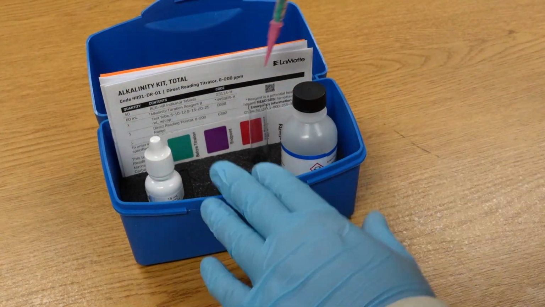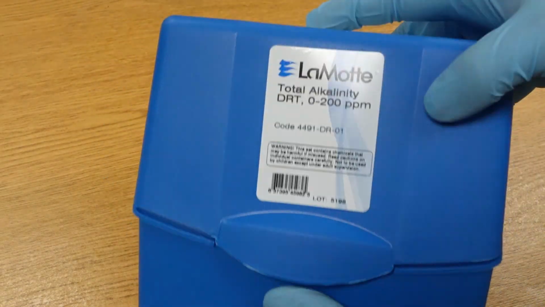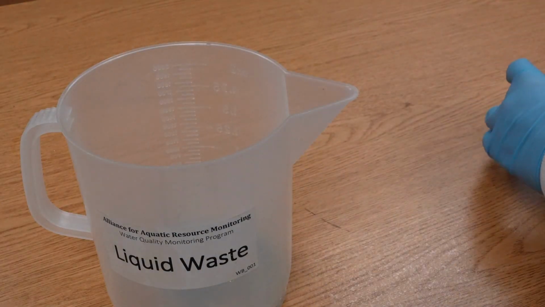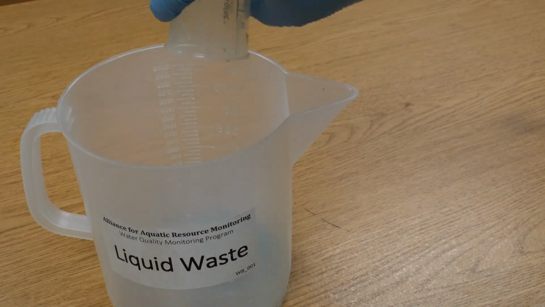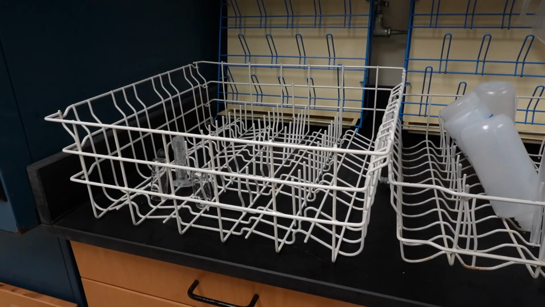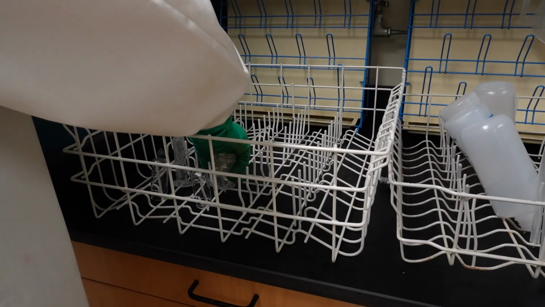Once you have completed your replicates, it is time for cleanup and rinsing. Pour the solution from the titrated vials into your waste bucket, as well as any extra sample water in your beaker. Turn on the cold tap as you pour the liquid waste down the drain. For information on how to acid wash your equipment, please check out the video on our YouTube page.